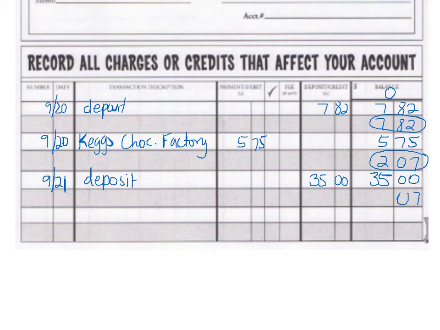So you see there, $2.07 plus 35. We add, we got 7, 0. 2 plus 5 is 7. And then bring down the 3. And so now our new balance is $37.07. That's how much money we have left to spend.